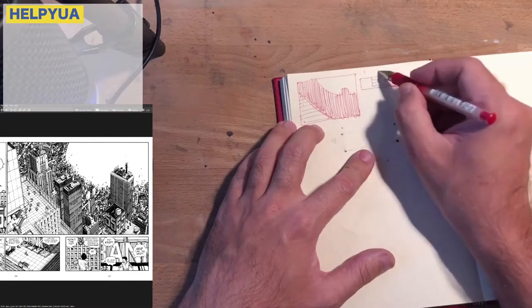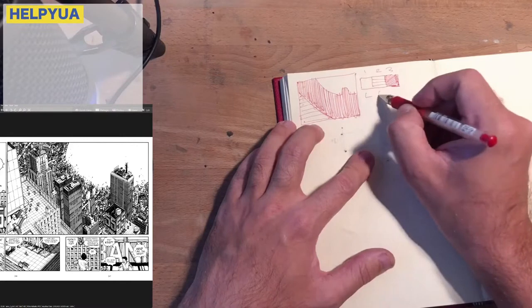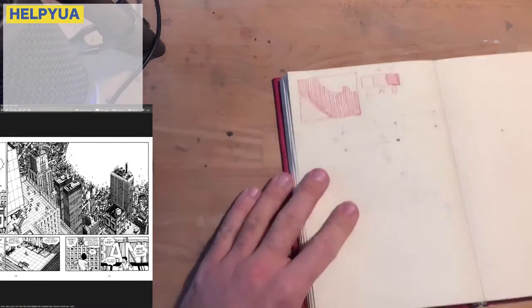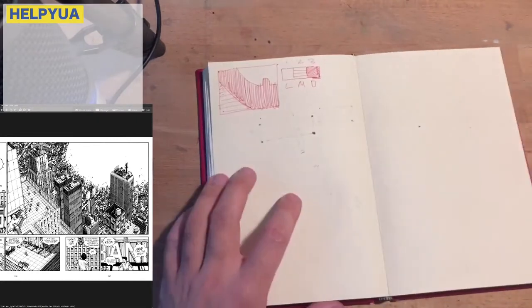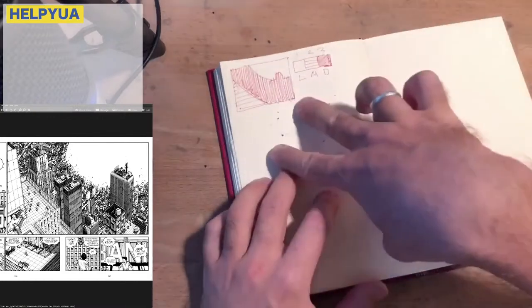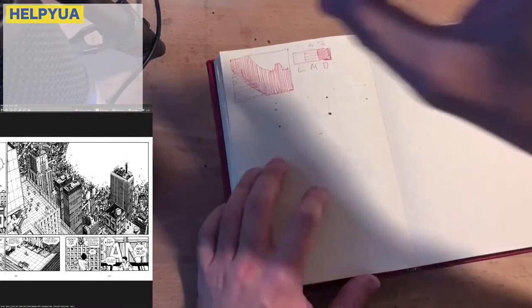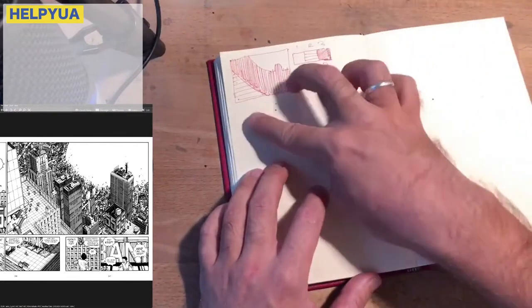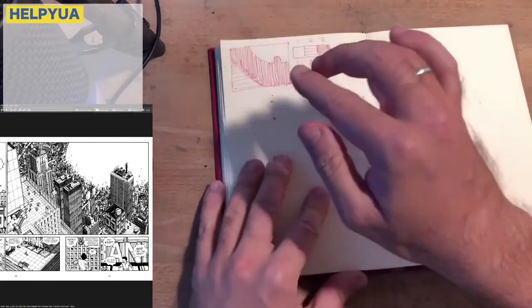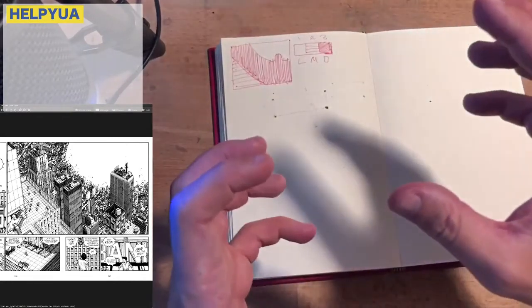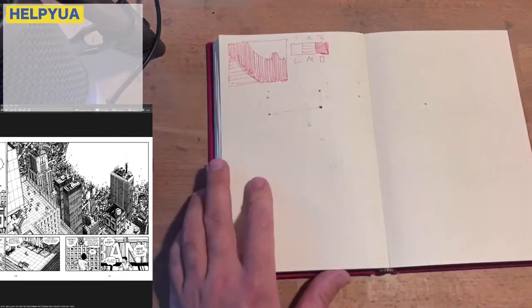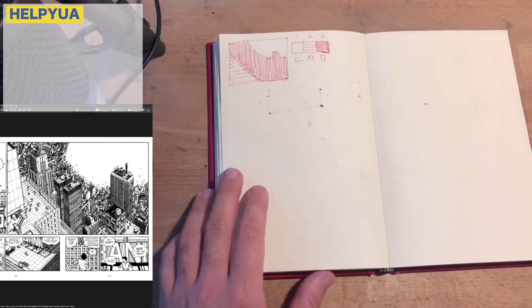We have this 1, 2, 3: light, middle, dark. This is a very important technique Otomo used in his work. Then inside this major structure he put all these details, considering these three major groups, this core composition.